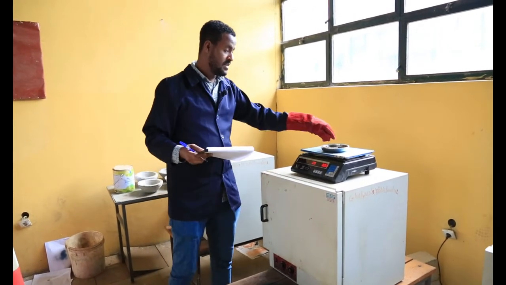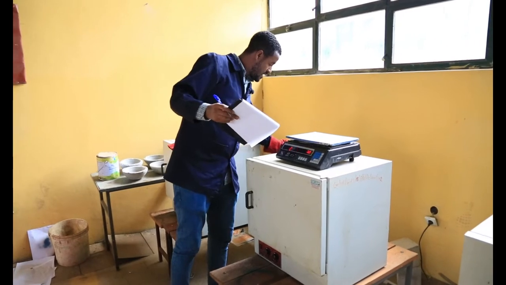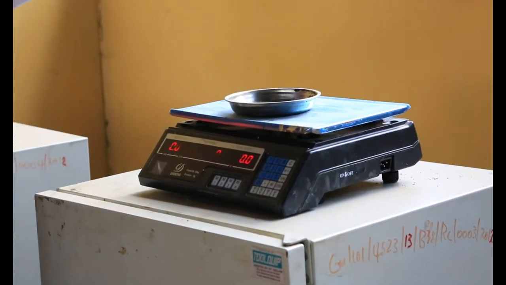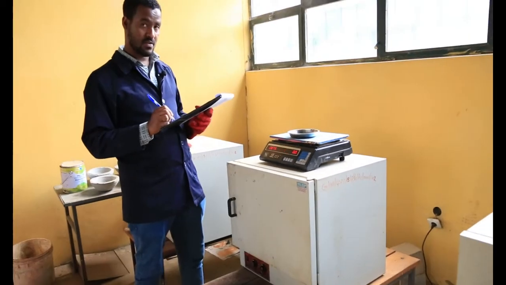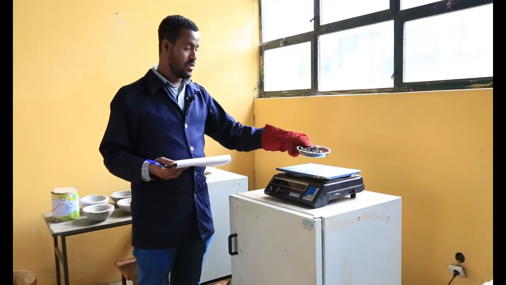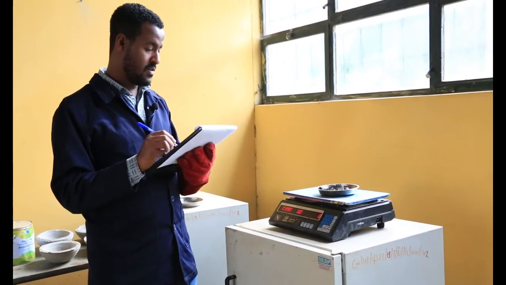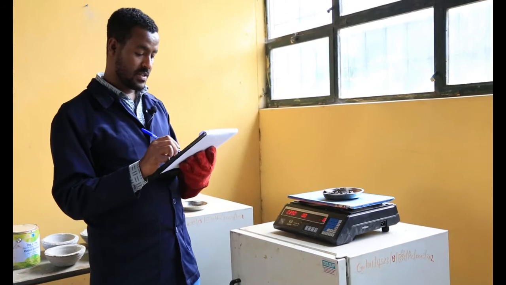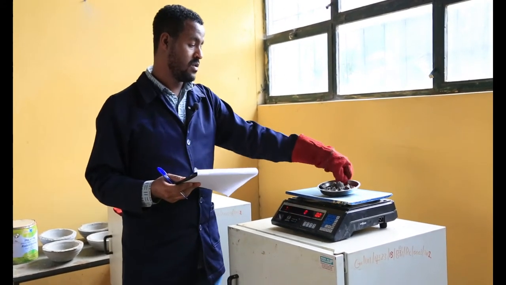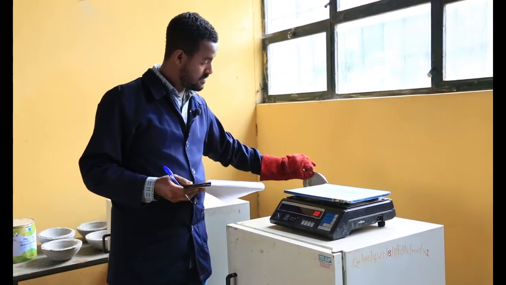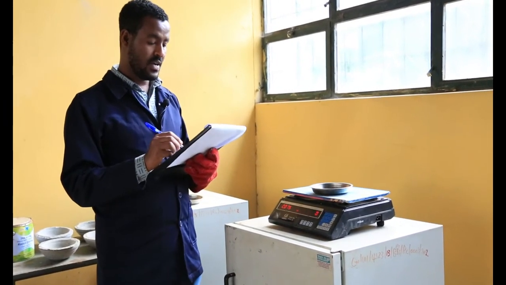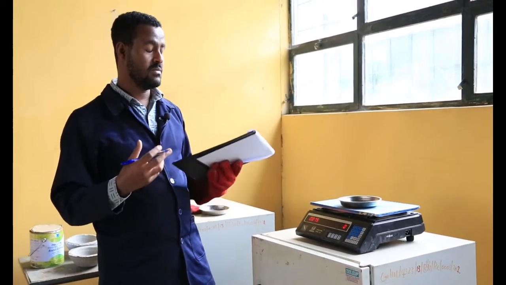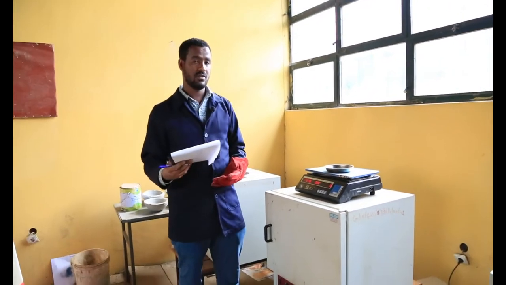Then we remove the sample and measure the can. So the mass of can is 0.075 kilograms. When we come to the gravel, we measure the oven dry sample with can, 0.390 kilograms, and the weight of the can is 0.075 kilograms. So we will calculate the moisture content by the calculation method.